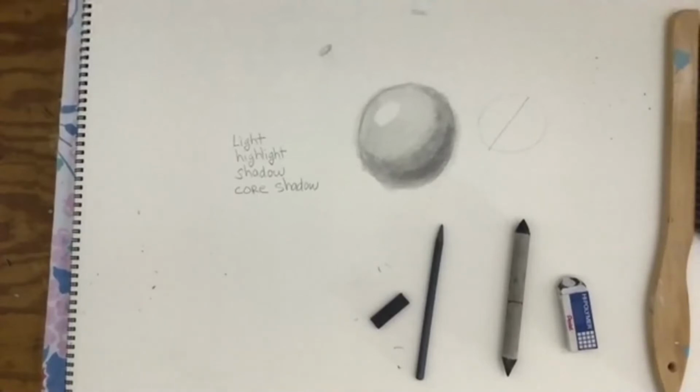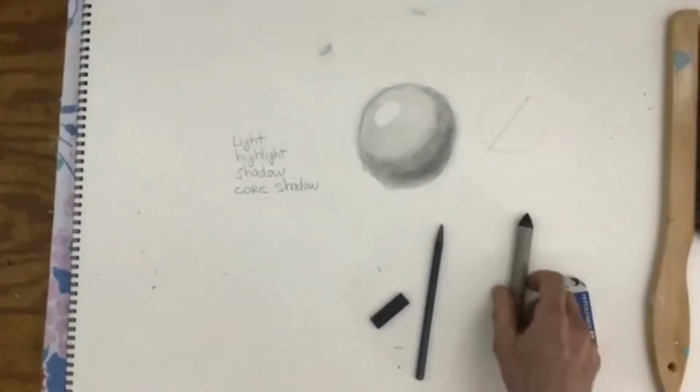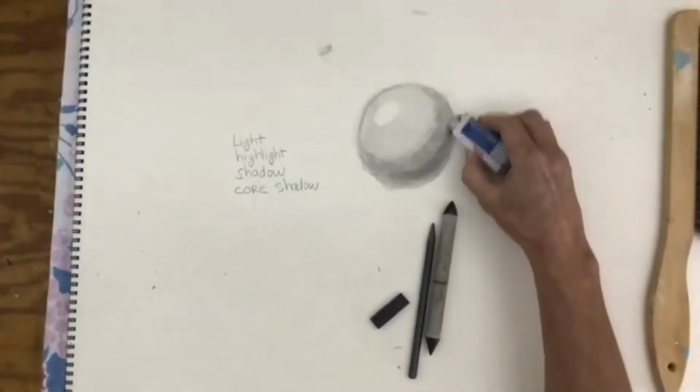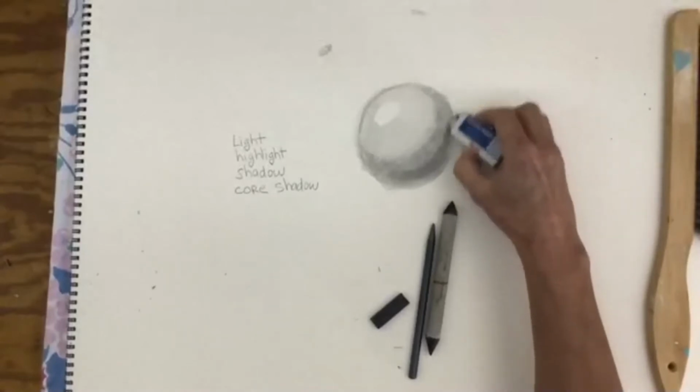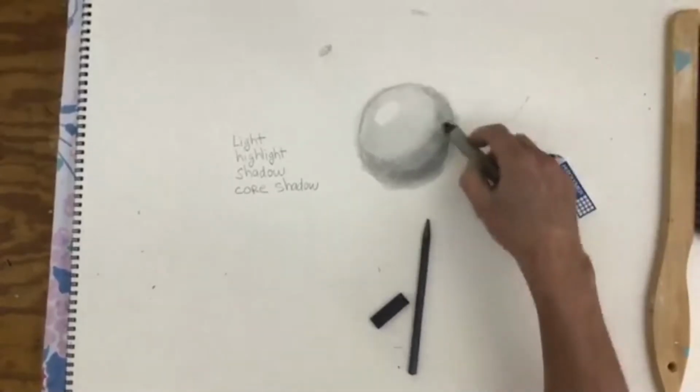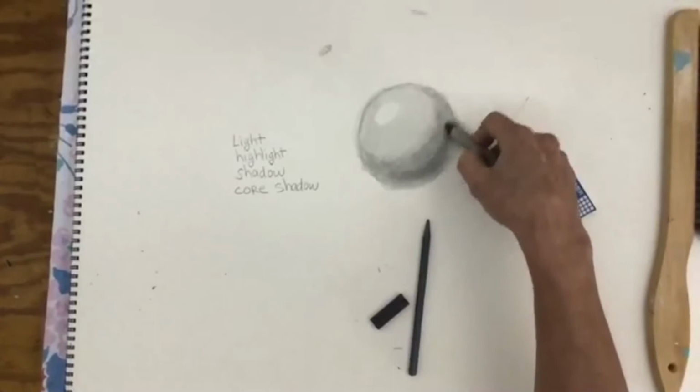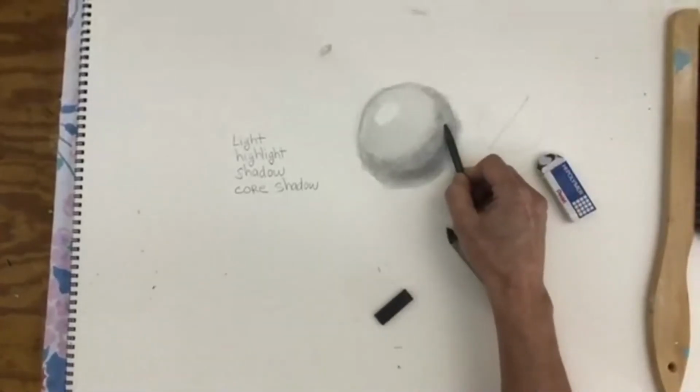So we have transformed that circle into a sphere already. We've already created the illusion of a three-dimensional area with clearly defined boundaries, which is a volume. And so now, if we spent more time, obviously, we could do it much nicer. But the important thing today is just to understand what these different types of light and shadow are.